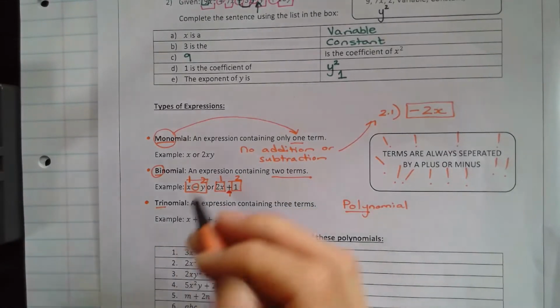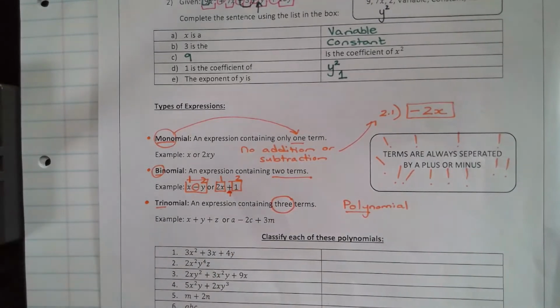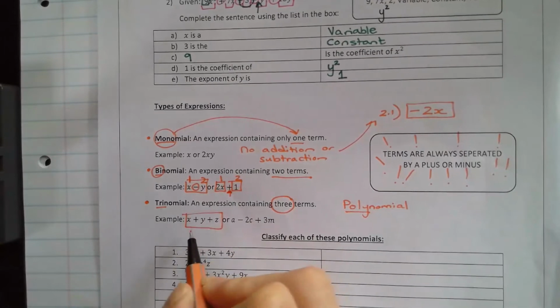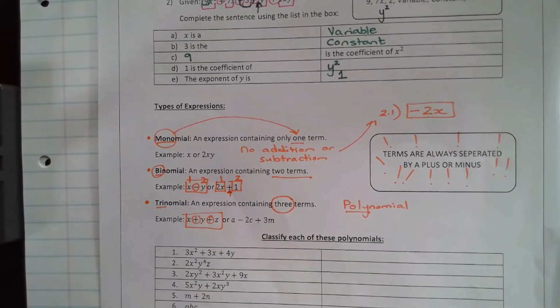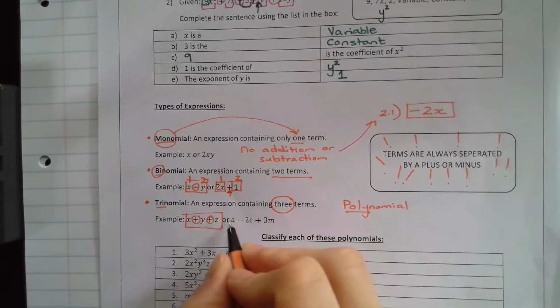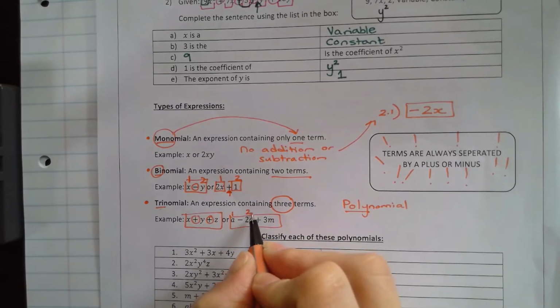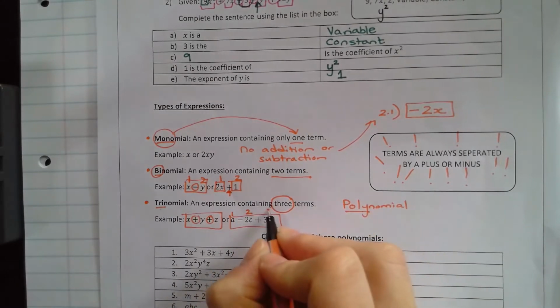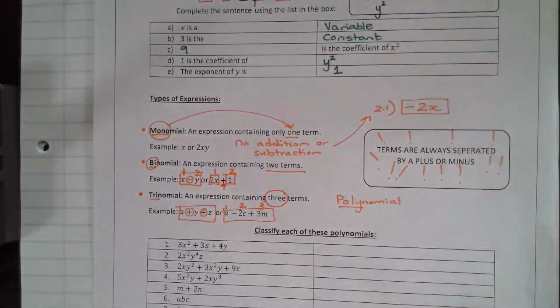Alright, for trinomial, think of triangle means 3 terms. So for example, within this first one, x plus y plus z. There are pluses, addition, breaking up the terms. Or a is one term, minus 2c is the second term, plus 3m is the third term. Right, so let's practice using these categories.